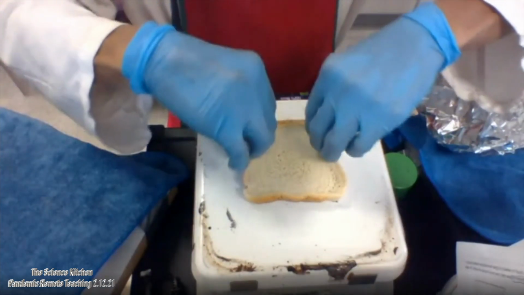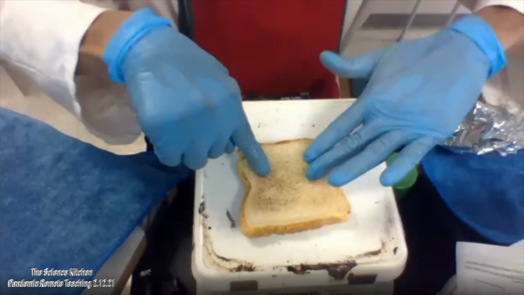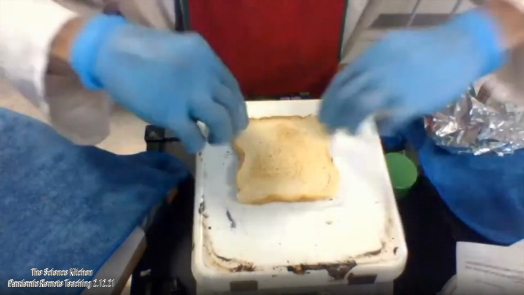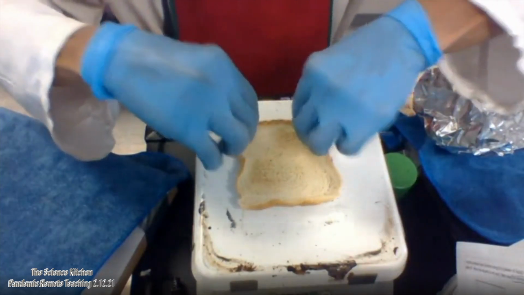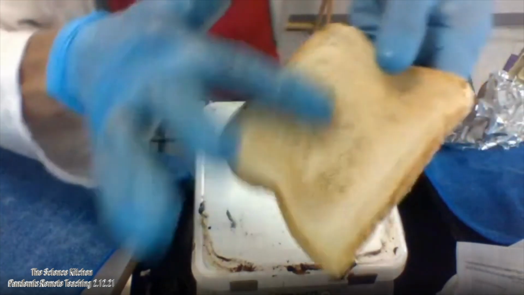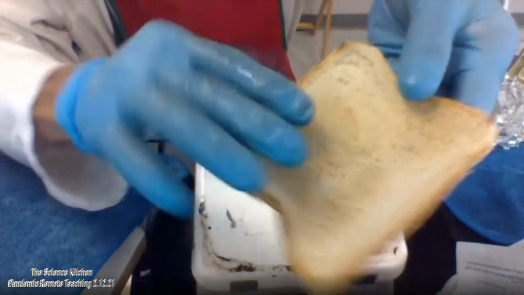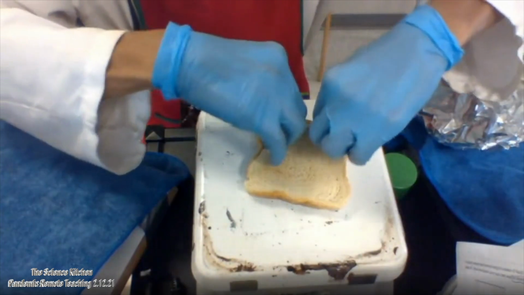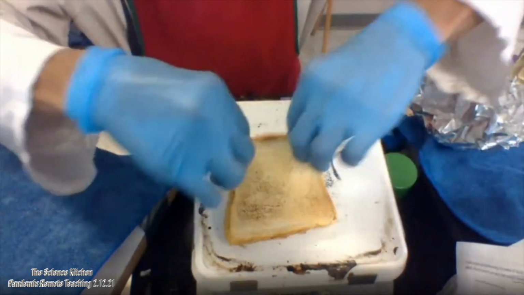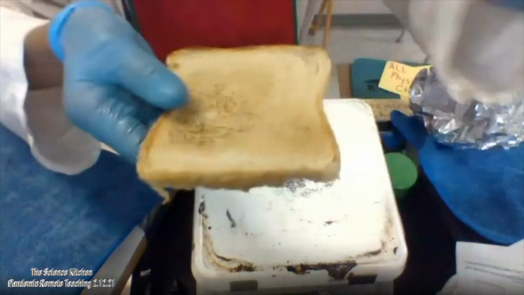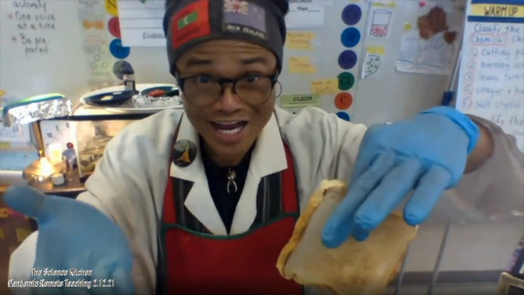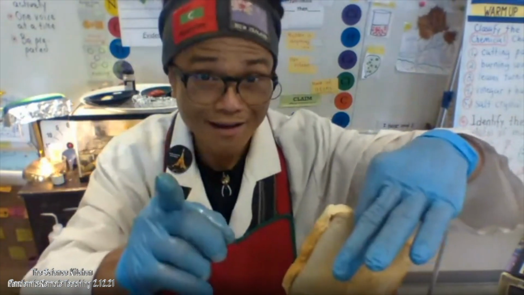When I toast the bread, you see there's a change in the color. Is this a physical or a chemical change? Think of the wood burning. When you see the black, it's like wood burning. When wood burns, yes, it's a chemical change.